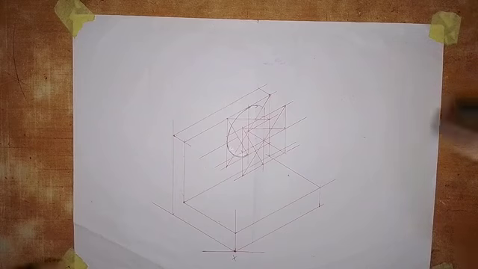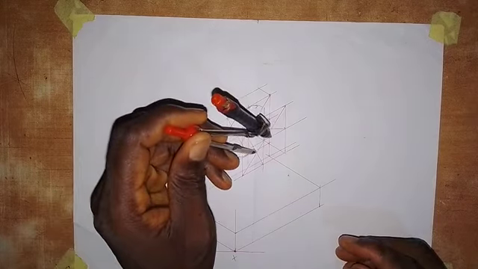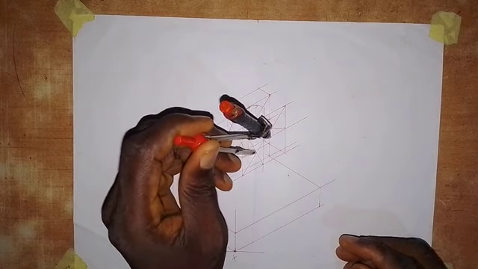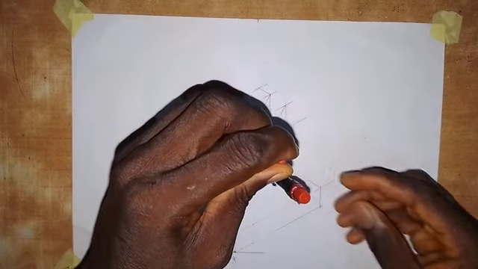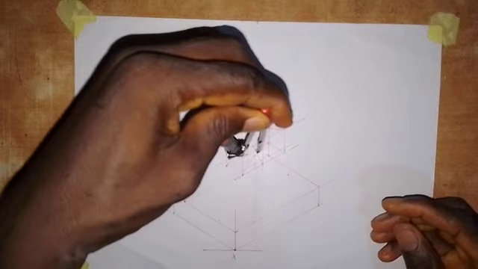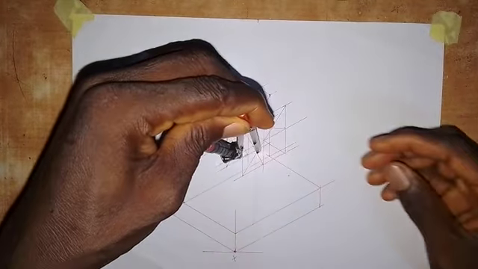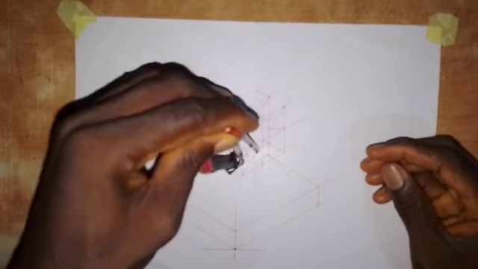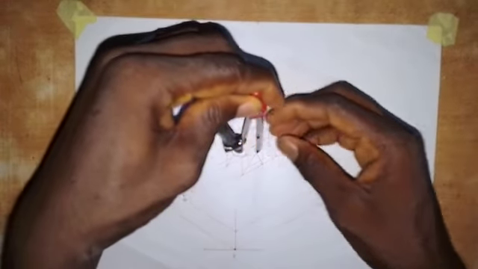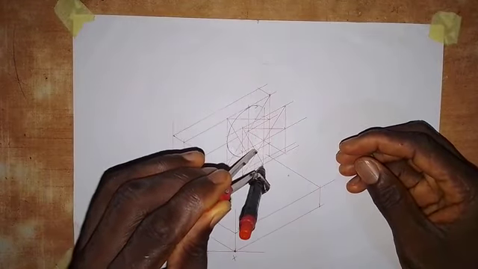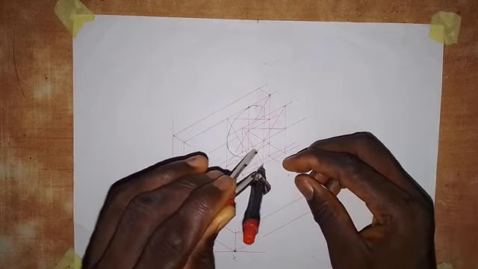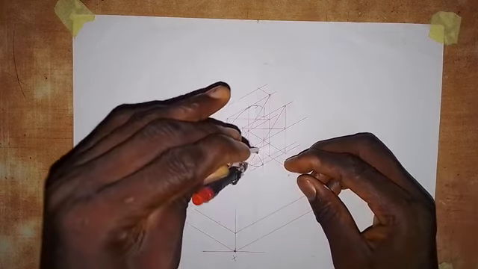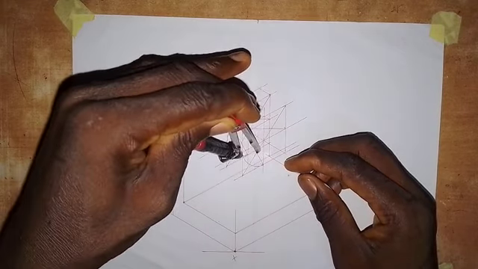Then with the compass being set at this point and extending it to this point here, I'm going to draw an arc. So we draw an arc here, from this point, going like this. Okay, so we have this. Alright.